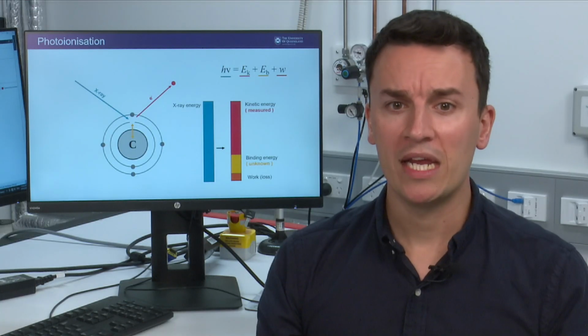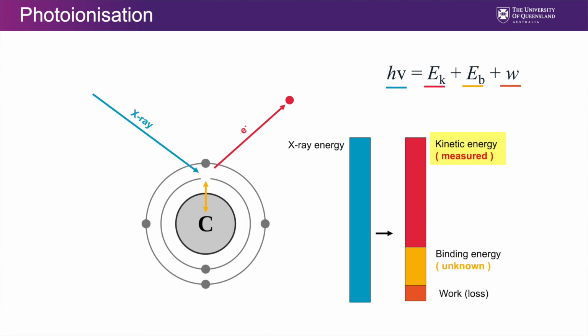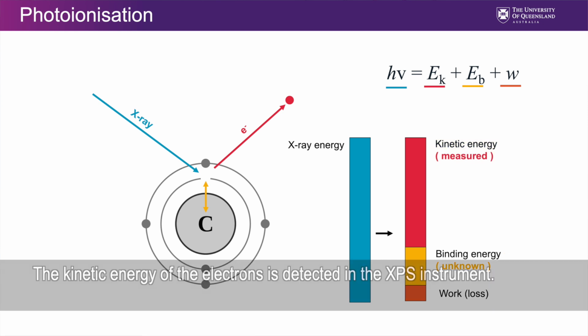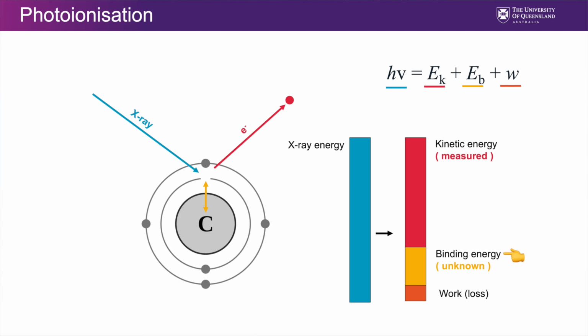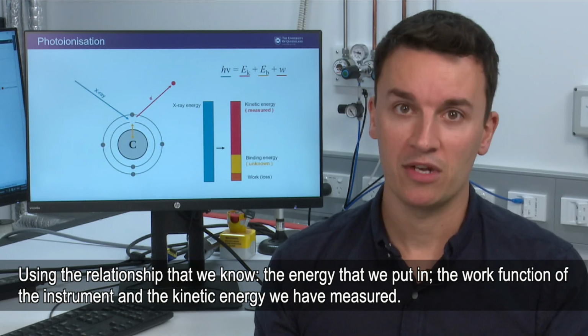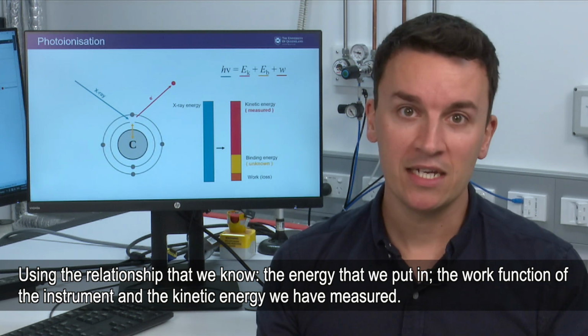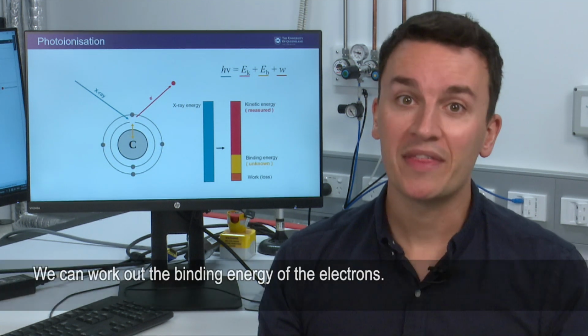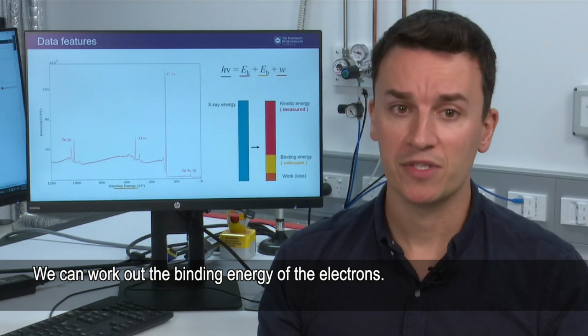With XPS, we measure the kinetic energy, but we report the binding energy. The kinetic energy of the electrons is detected in the instrument, and the binding energy is what is unknown. But using the relationship, we know the energy that we put in, we know the work function of the instrument, and we know the kinetic energy because we've just measured it, so we can then work out the binding energy of the electrons.